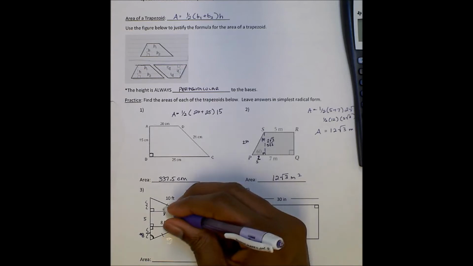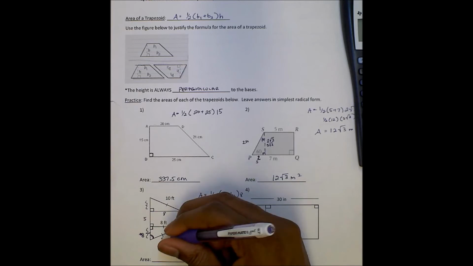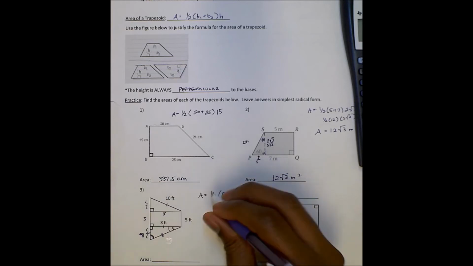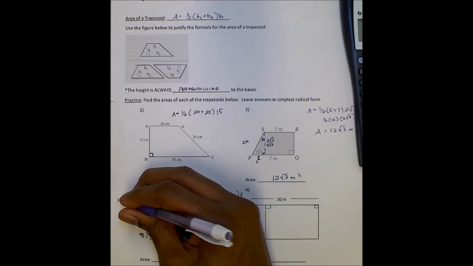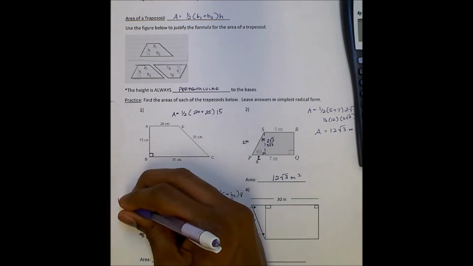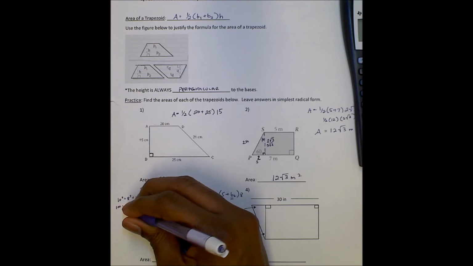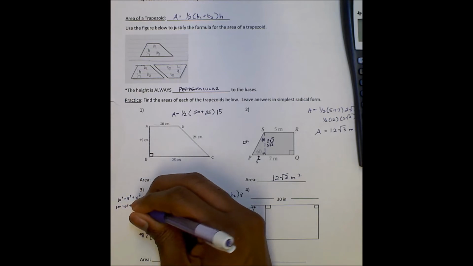Alright, now in this other triangle, I don't have anything that tells me this is a special triangle. So I'm going to say I know it's a right triangle, and I'm going to use that to find out what this side is. So 10 squared equals 8 squared plus x squared. So 100 equals 64 plus x squared.